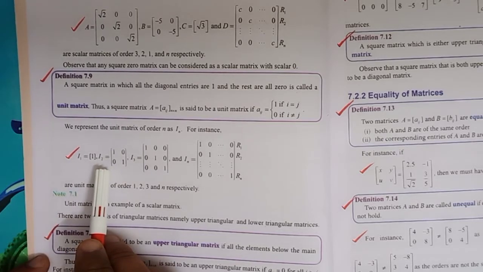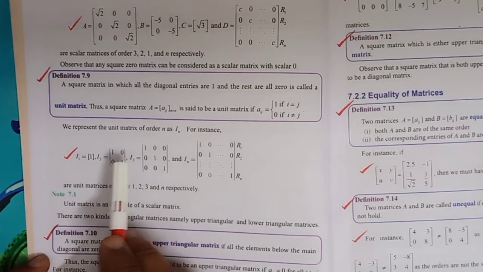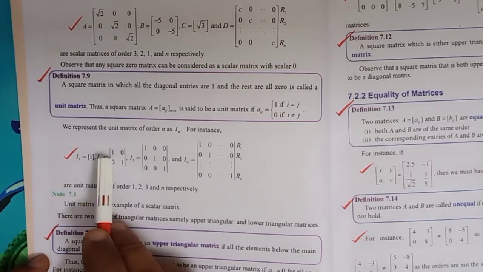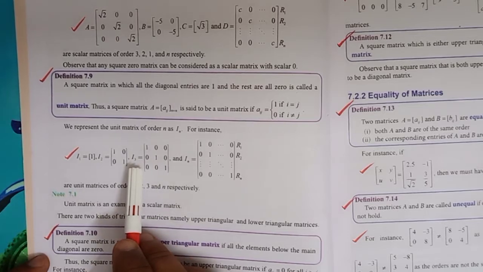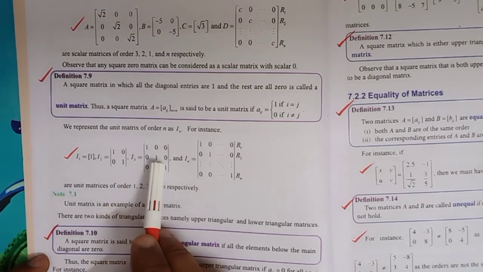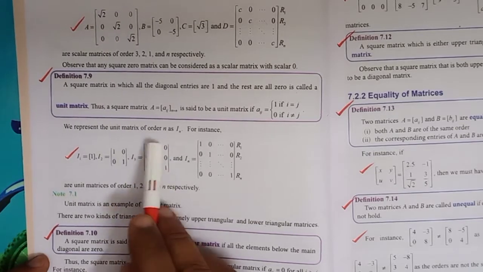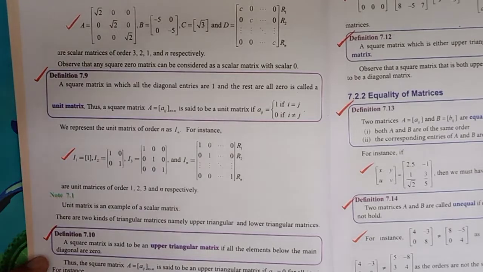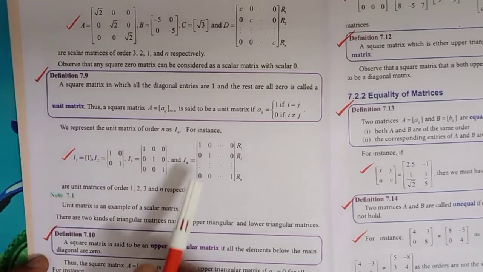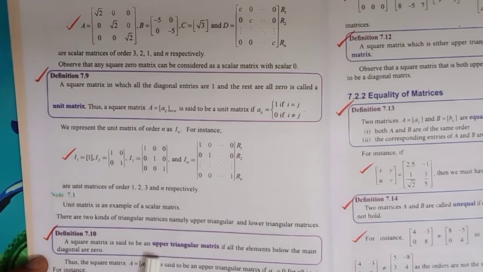I2 is an identity matrix of order 2. Here 1 1, the diagonal elements each and every one is 1, and others are all 0. Look at that. I3 represents identity matrix of order 3. Here all the leading diagonal elements are unity, 1 1 1, others are all 0. Okay, this is a general form. All the leading diagonal elements are 1, others are all 0.